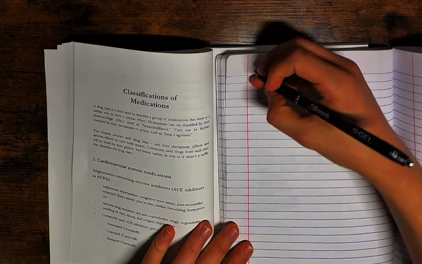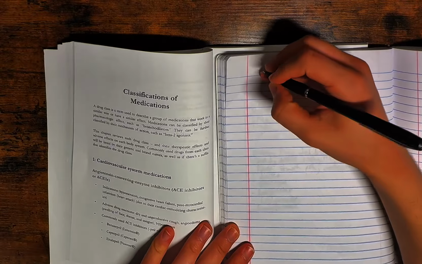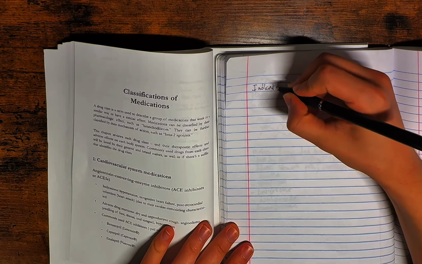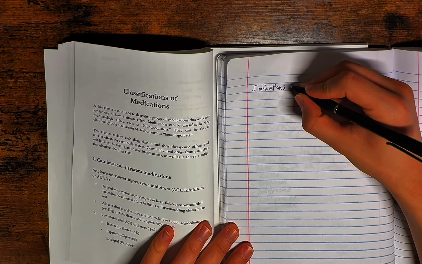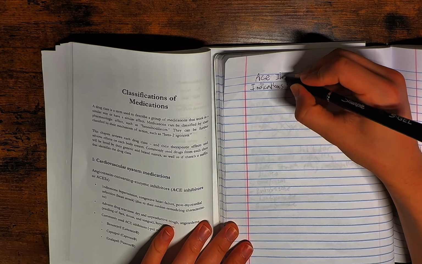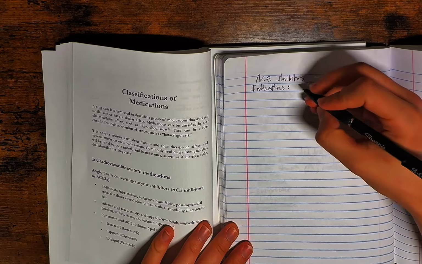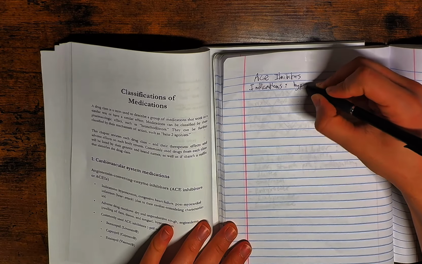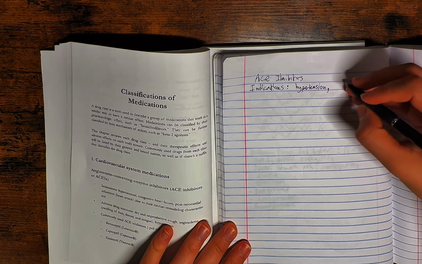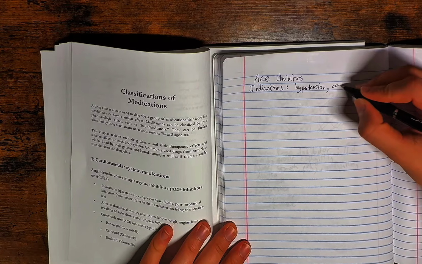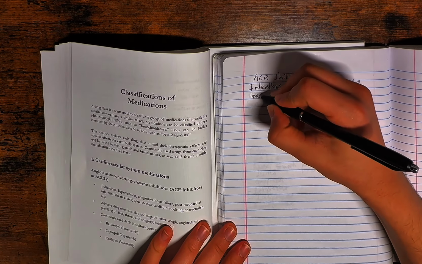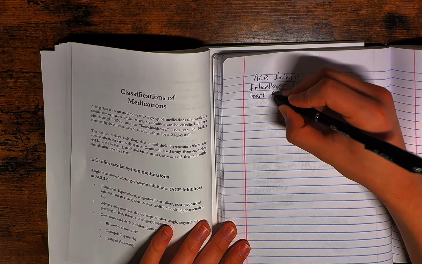Not just reading, and I'm also actively absorbing the information. Indications. So what were the indications for ACE inhibitors? We saw hypertension, high blood pressure. We saw congestive heart failure.